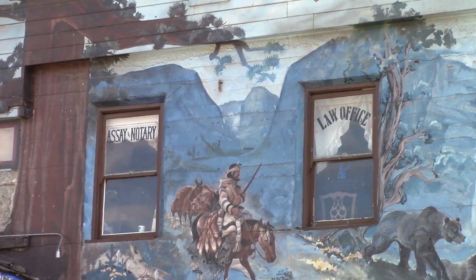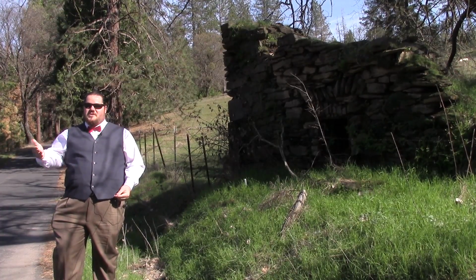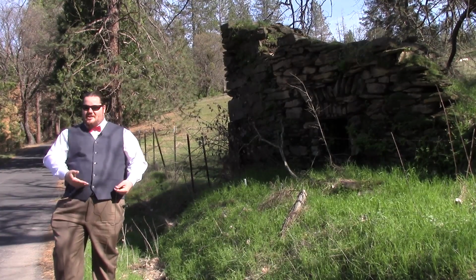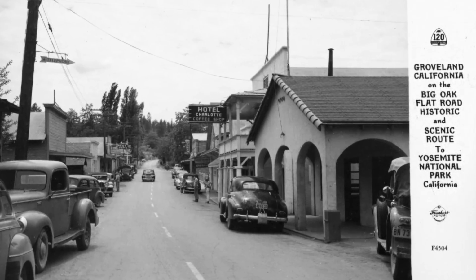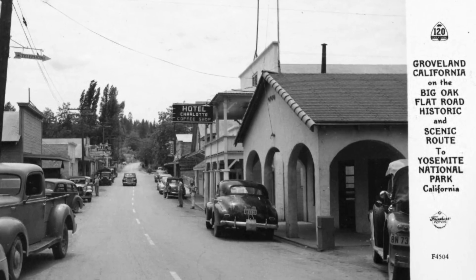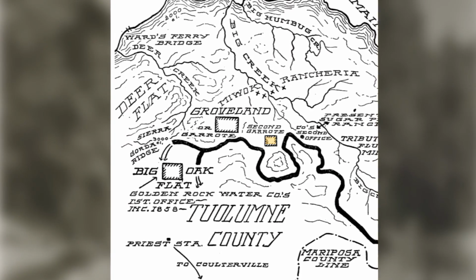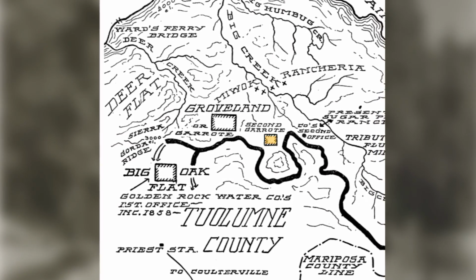Getting tired of being known for all these hangings, Garrote moved to Second Garrote, but the name still kind of stuck around for 10 years before they decided to change it to Groveland and try to rebrand themselves as a different, more family-friendly place. The last stop on our Highway 120 tour, Second Garrote.